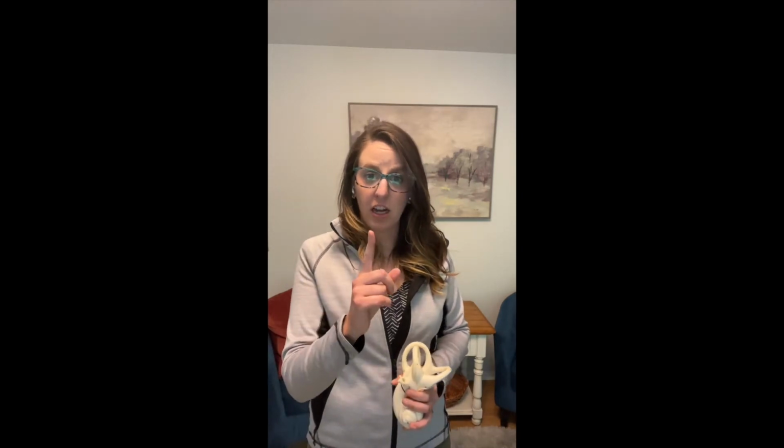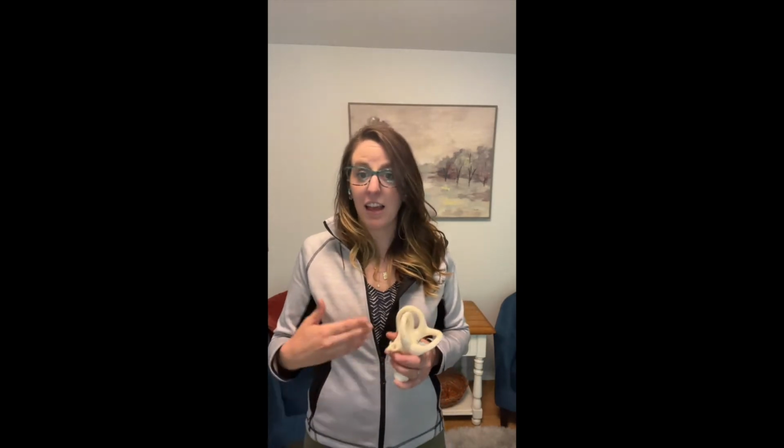Exercises with gaze stabilization might involve having you look at a target and turn your head and or your body at certain speed. We can add challenges by making the target you're looking at more complex, like a checkerboard background, or adding brain game challenges, or adding complex surfaces for you to stand on, like foam.